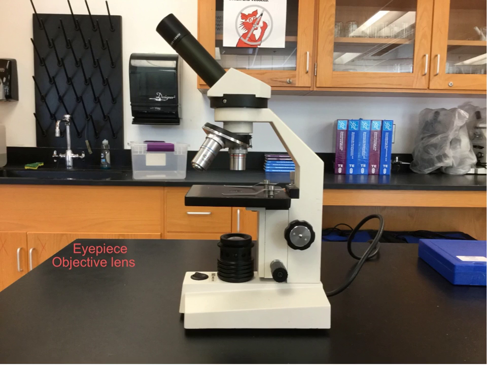To find the total magnification, you use the eyepiece magnification times the objective lens magnification. For example, the eyepiece has a 10 times magnification, and the lower powered objective lens has a 4 times magnification. So 10 times 4, you will get a 40 times total magnification.